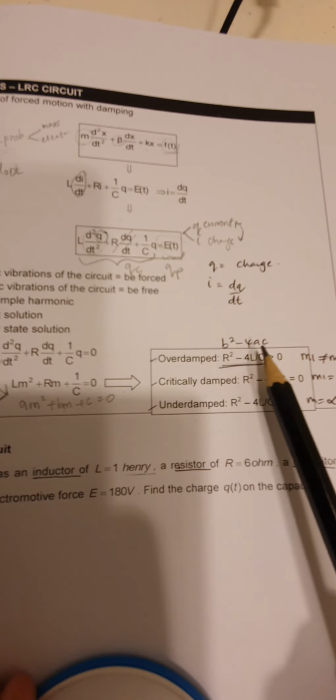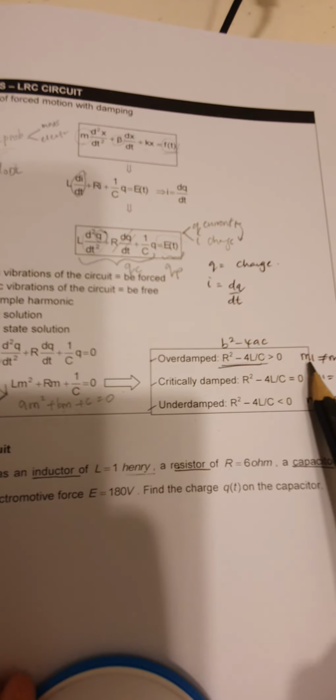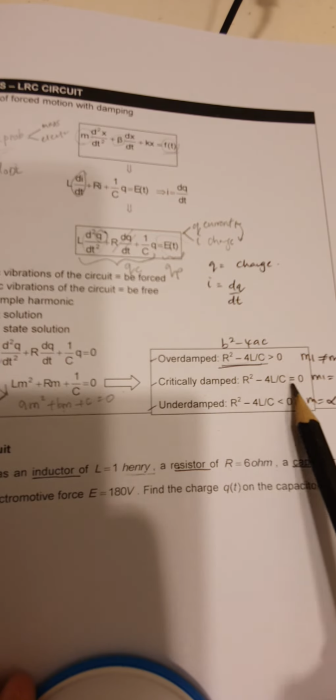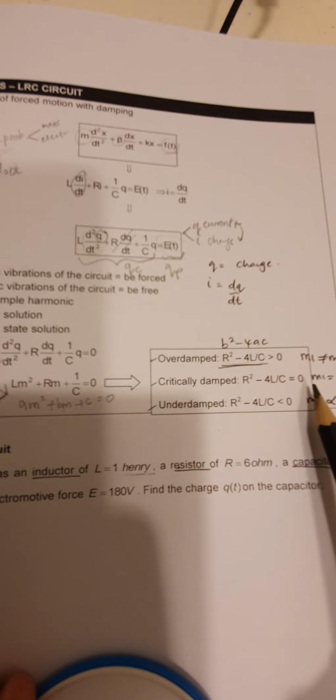Kalau b square minus 4ac greater than 0, so maksudnya m1 awak tak akan sama dengan m2. Kalau kes awak tu b square minus 4ac equals to 0, so maksudnya m1 awak akan sama dengan m2.